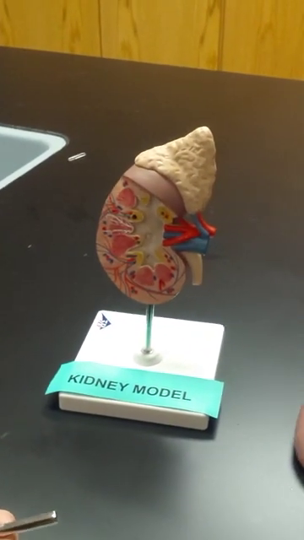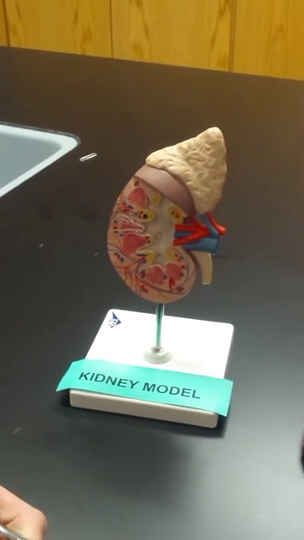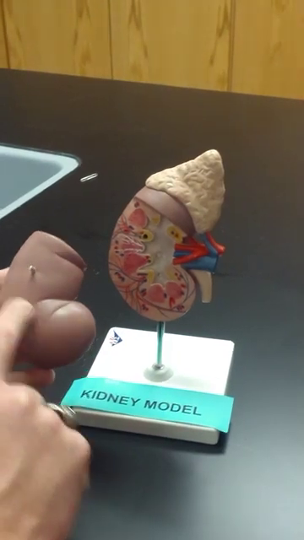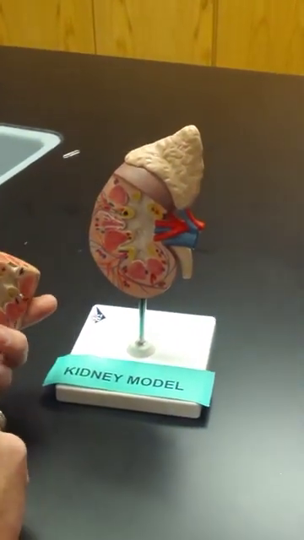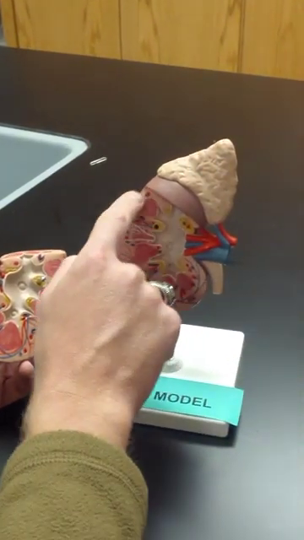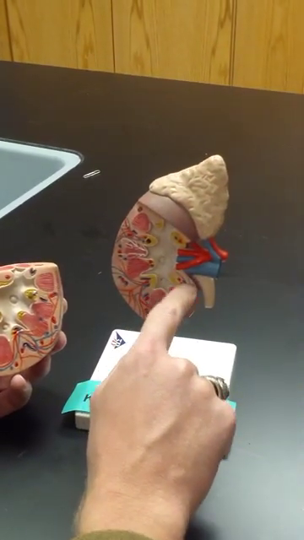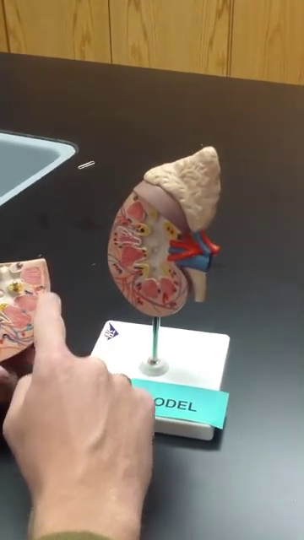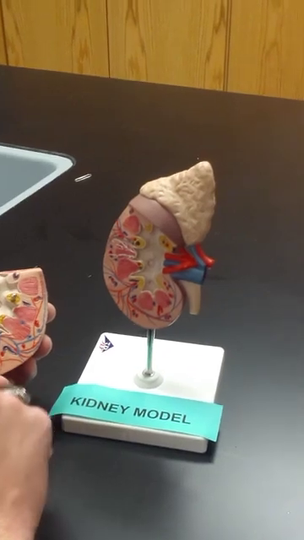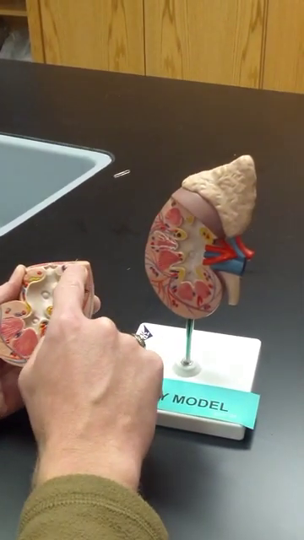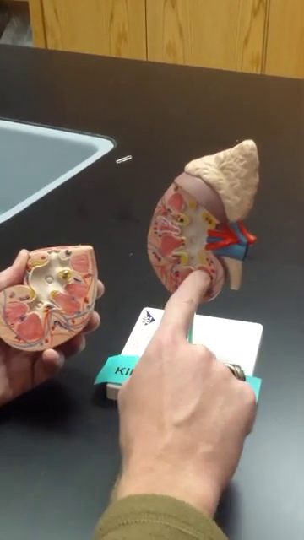So the next thing on your list is your renal fibrous capsule. So I pulled this off for us. So the outside here would be the renal fibrous capsule, okay? And then on the inside is your cortex, right in here. All this would be cortex. And then all this medulla, and all this is going to be medulla.